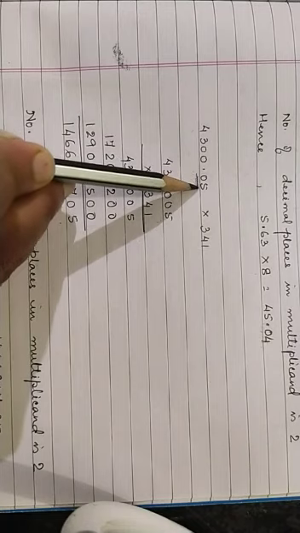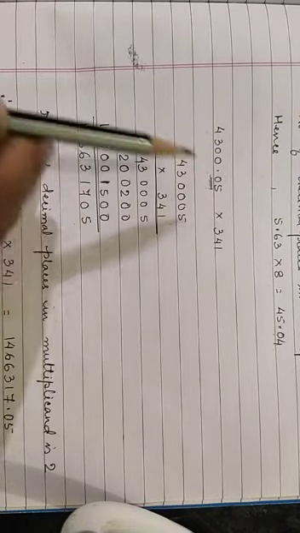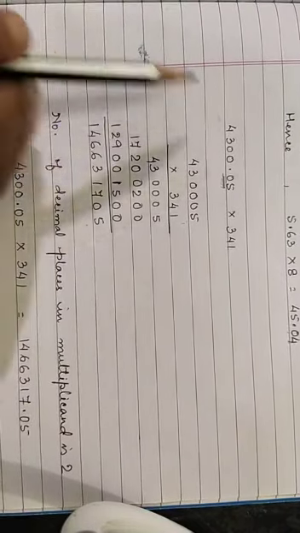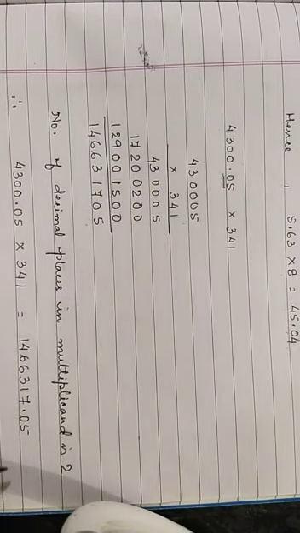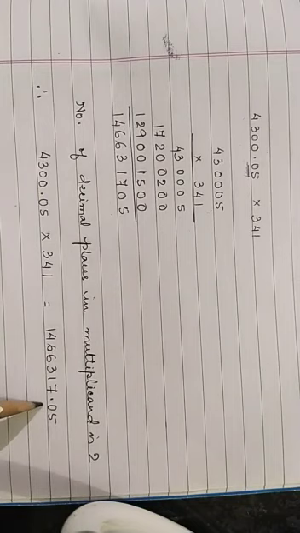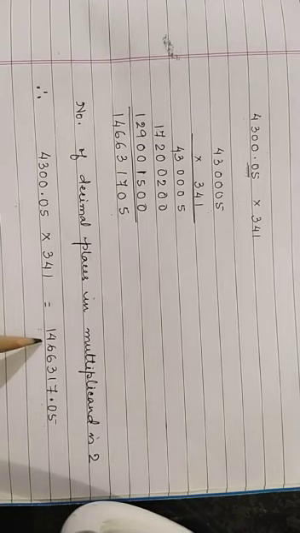How many decimal places in the multiplicand? There are two decimal places in the multiplicand. Okay, so you will leave two decimal places in the product and insert a decimal point. Then your answer is 146631,705. Clear?